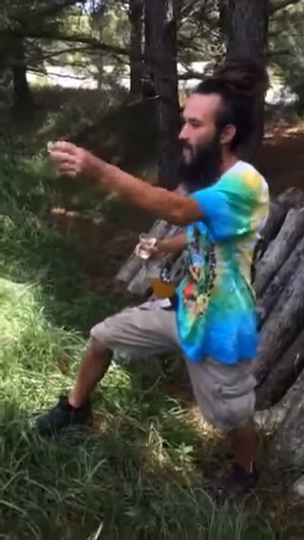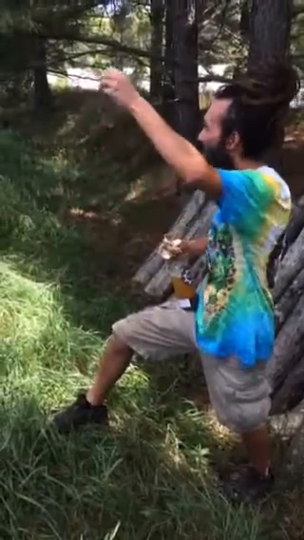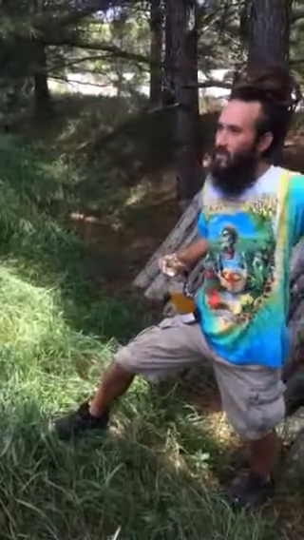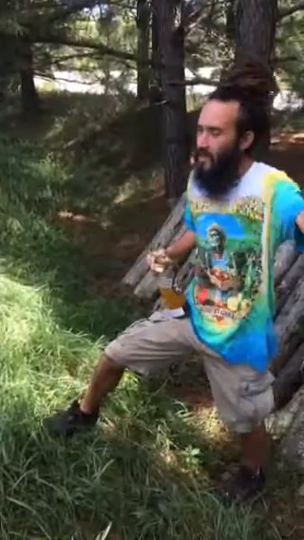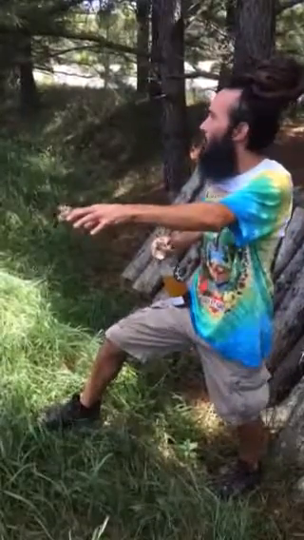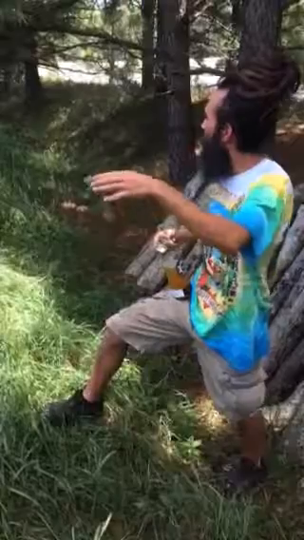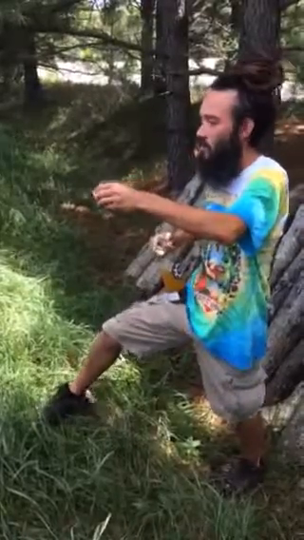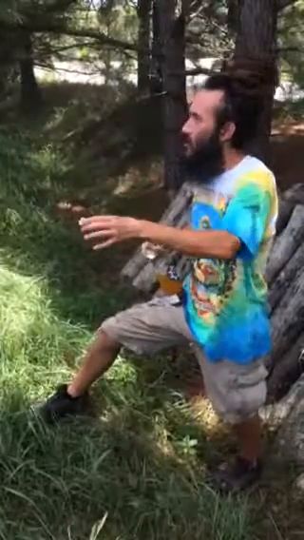So this is the cap side, this is the pore side, and there's little tubes in there that drop the spores, and then those spores wander off in the wind and they land on an appropriate piece of material. In this case it would be wood, dead decomposing wood, and they germinate in there.